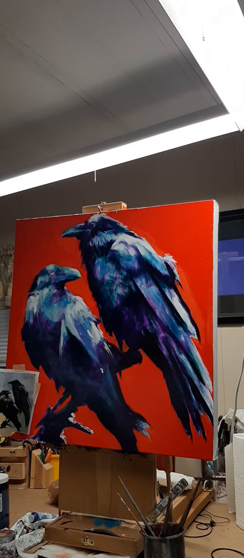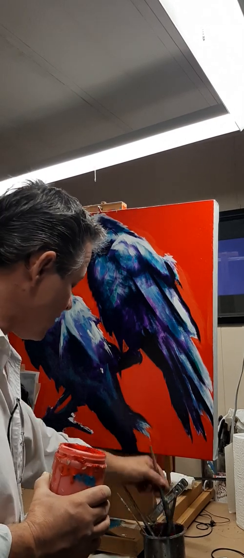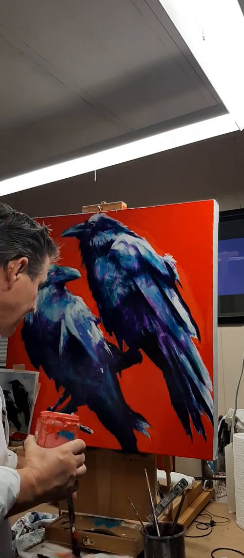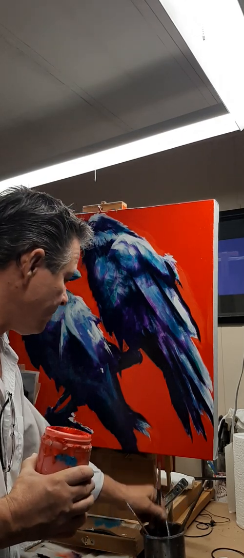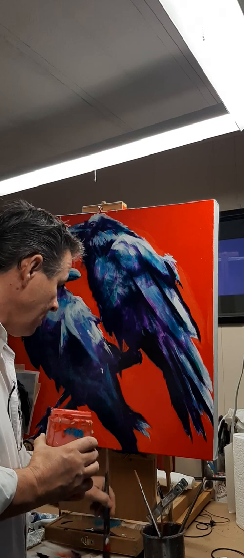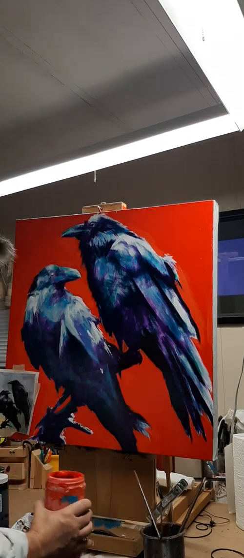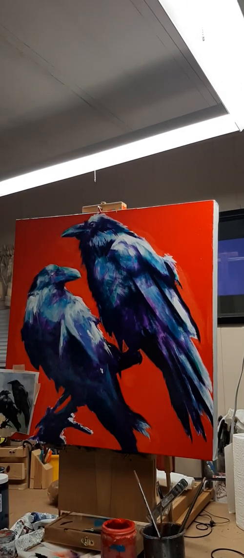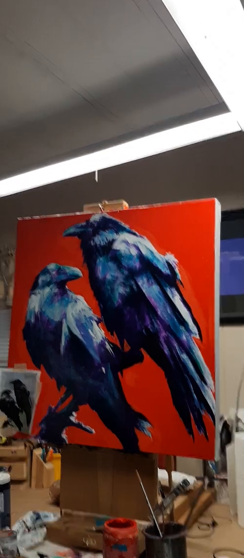Like one thing I really enjoy doing about this whole mess, and let me grab this right here, is doing this kind of stuff. I love doing this, because this right here gives the painting that, there's some tension I like adding. So I'm going to move you to this side so you can see how I do this.